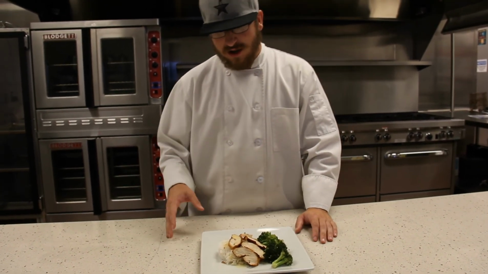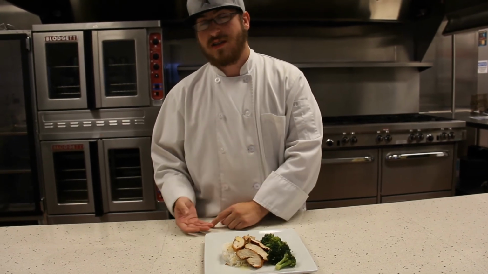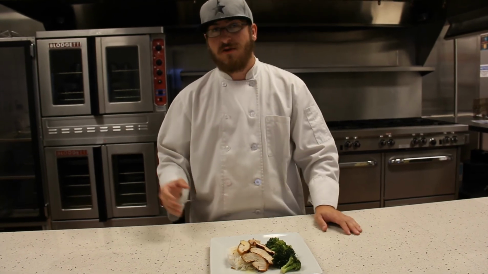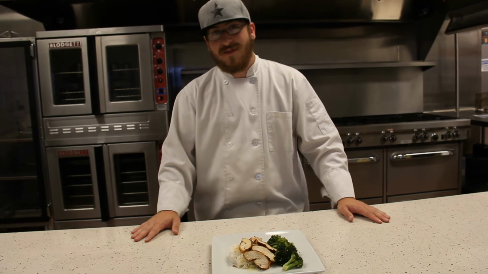And then I also got to learn how the lemon butter worked really well. First with itself, how the acidity cut through the fattiness of the butter, but also paired really well with the floral flavors of the rice. So this class was a fun class to take.